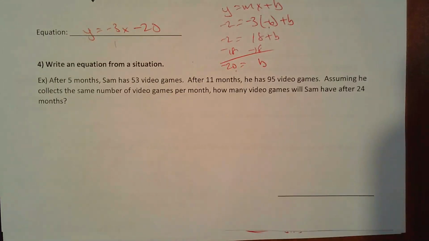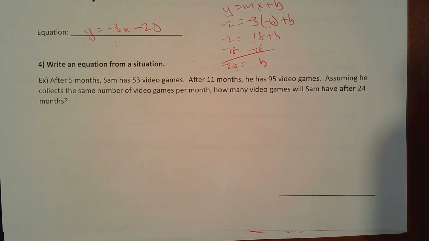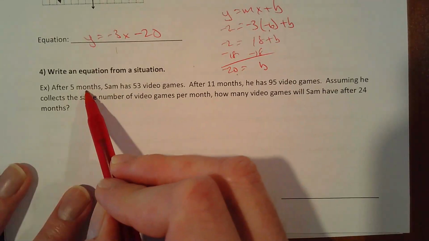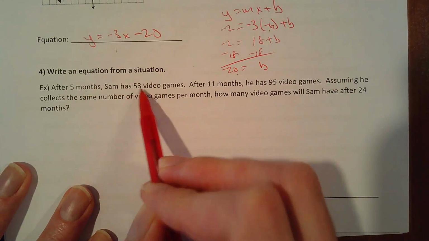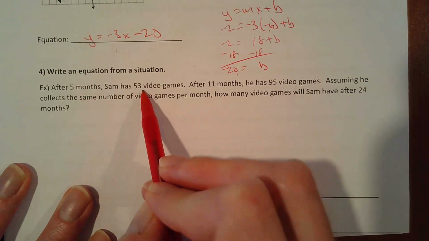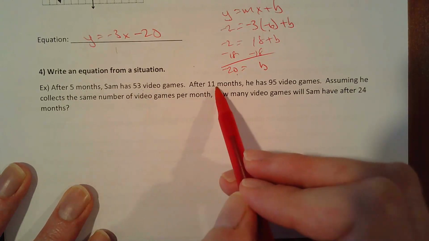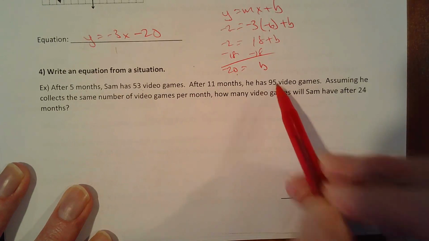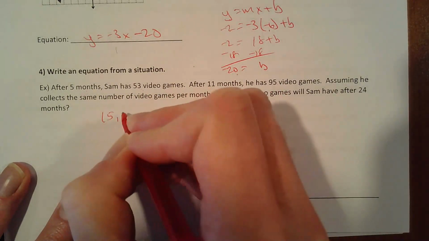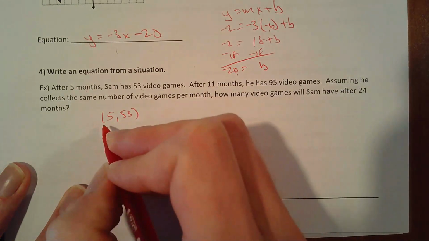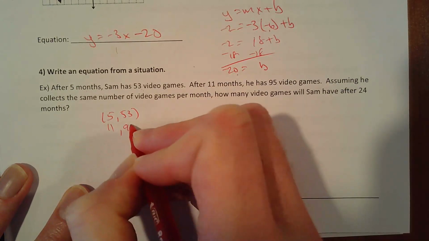Okay, and then number 4. This is a situation or a word problem. Again, don't get overwhelmed by these. Think, what are the coordinates? What are the points? So after 5 months, Sam had 53 video games, and it seems like time is dictating how many video games he has. So that would be my x and my y. After 11 months, he has 95. So my points are 5 months, 53, and 11 months, 95.